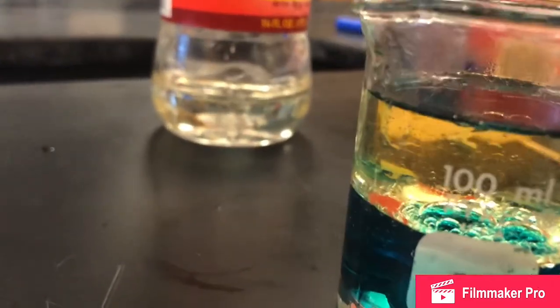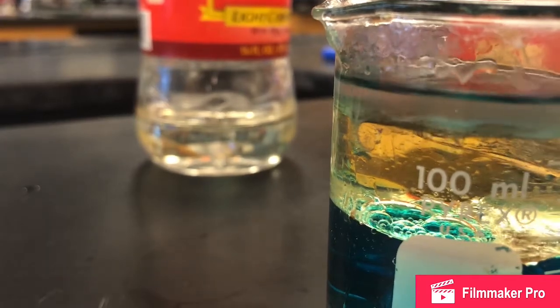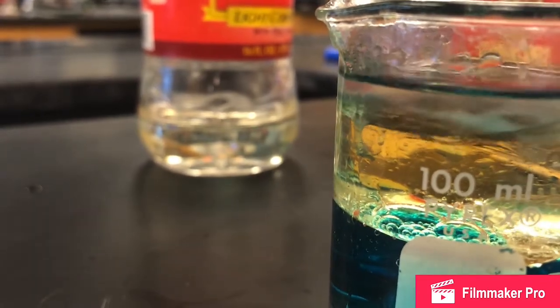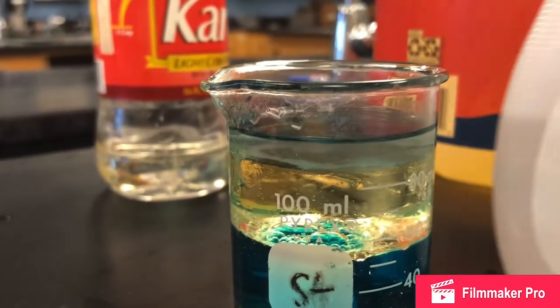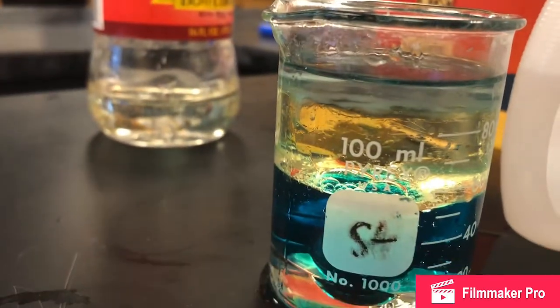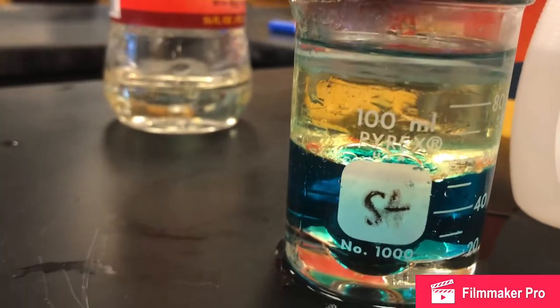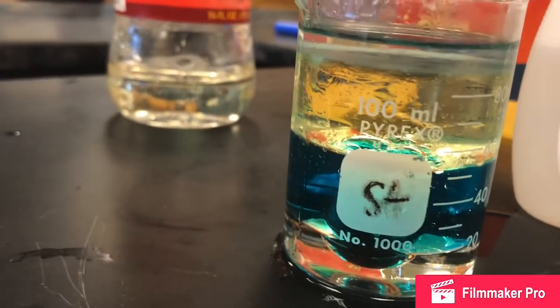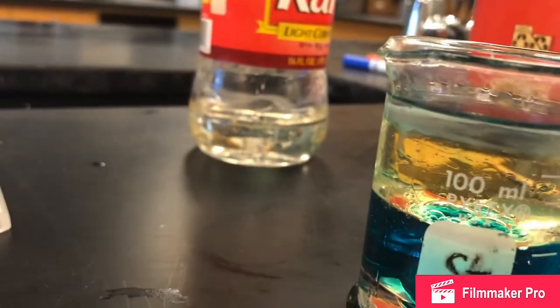Now I have to be very careful about this particular step because I don't want it to go very quickly. It's a very low viscosity solution. There we go. So we can see that as we add the acetone to the container, it's starting to float on top of the oil. Weird. So we've got all of these different liquids kind of stacked on top of each other.